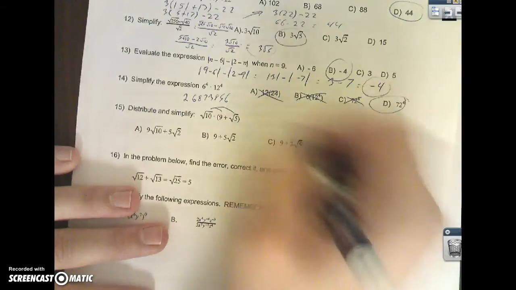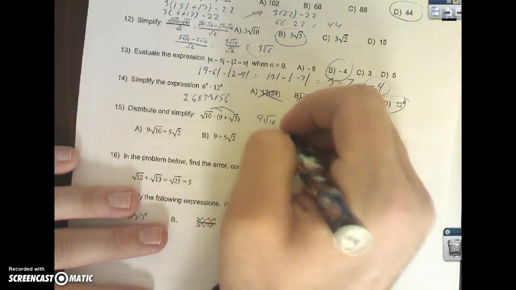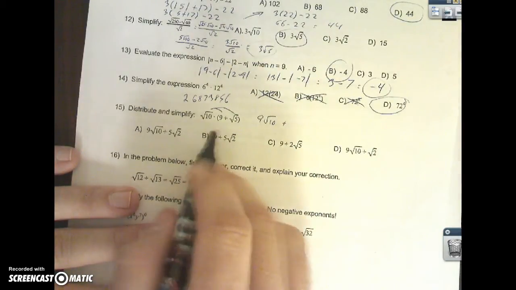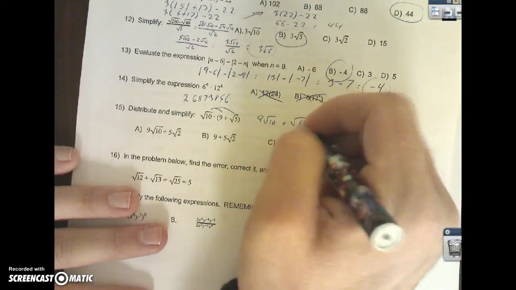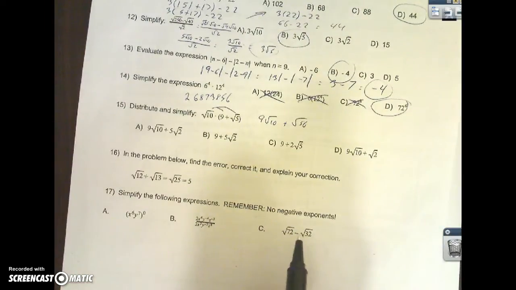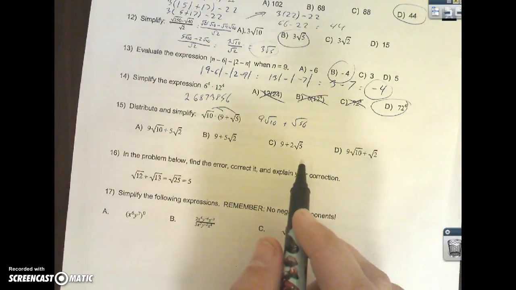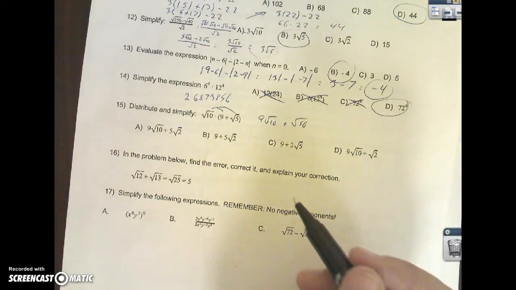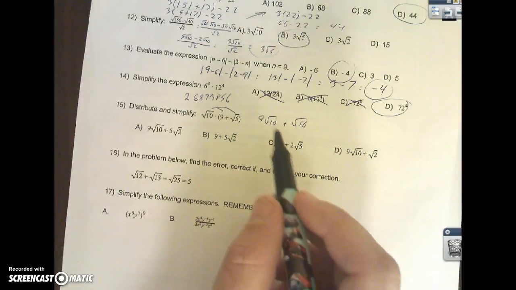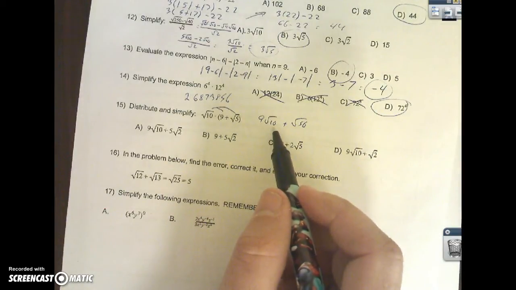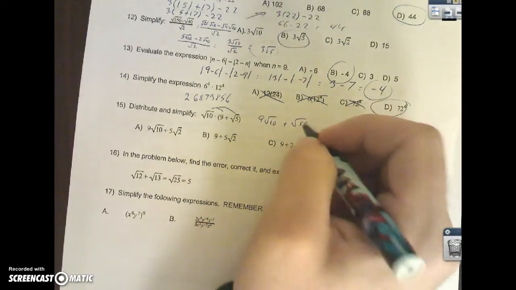Number 15. Distribute the root 10 in. 9 root 10 plus, because they're both under square roots, we can multiply them together, root 50. Now, you'll notice that I don't have any answers here like that. So, now one thing that can help you out is, can I break down root 10? Hopefully you guys are thinking to yourself, not really. Can I break down root 50?